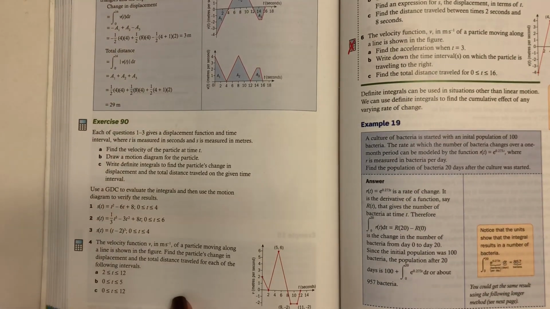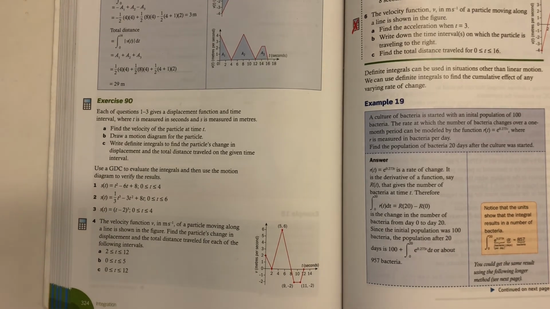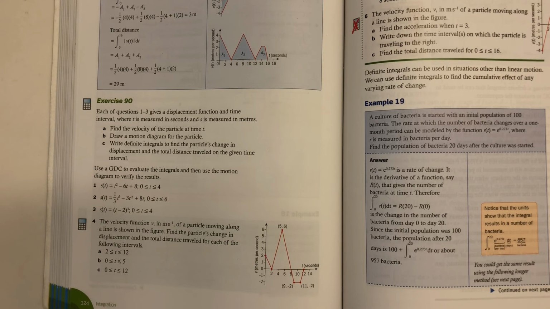So those are your problems over here. In each case, it's telling you that you need to find the velocity of the particle, draw a motion diagram of the particle, and write a definite integral to represent the displacement and total distance traveled.